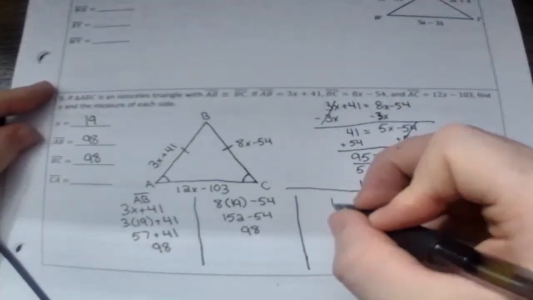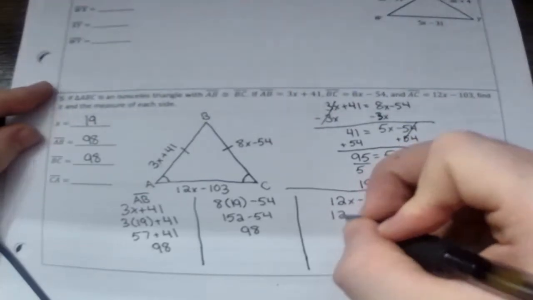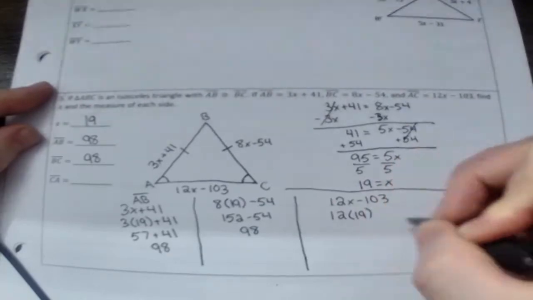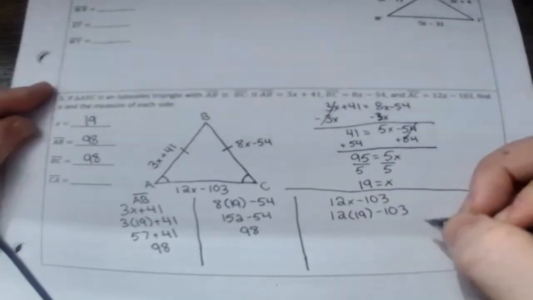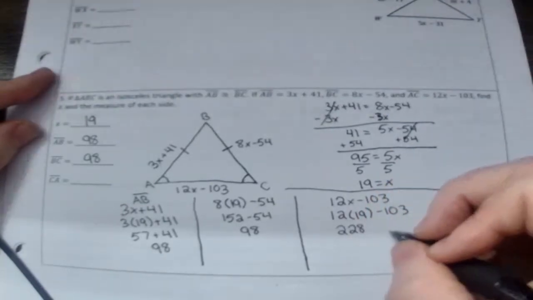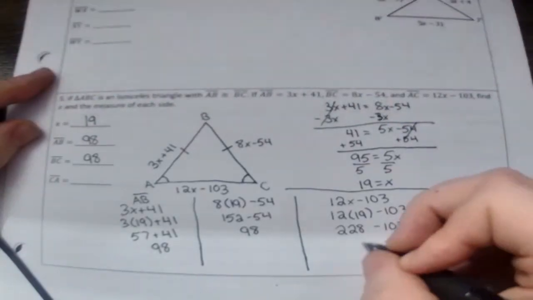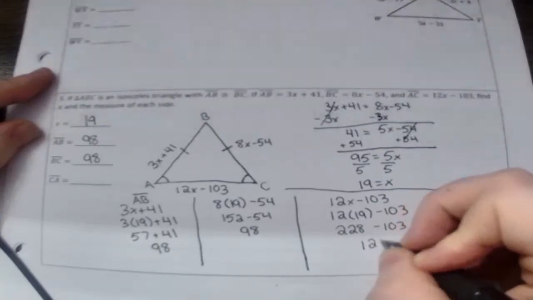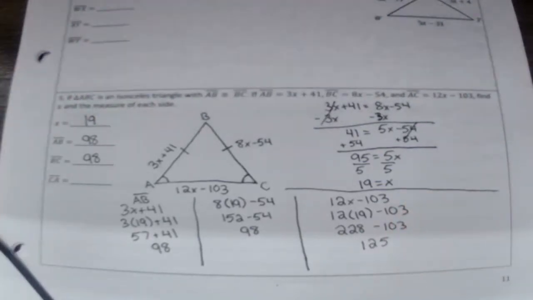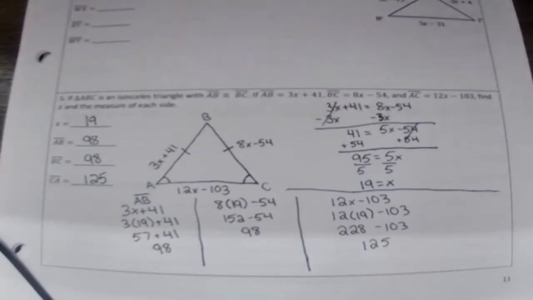Now the last one is on the bottom. We have 12x minus 103. Instead of x, though, we have 19. So 12 times 19 minus 103. 12 times 19 is 228. So 228 minus 103, and that gets me 125. So this side would be 125 units.